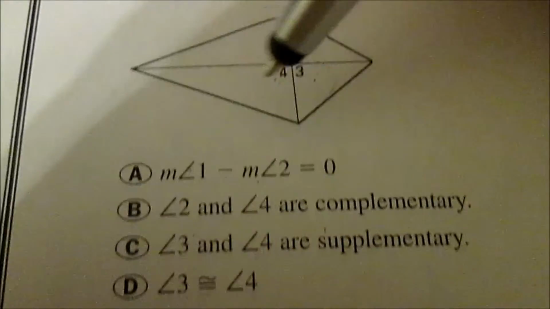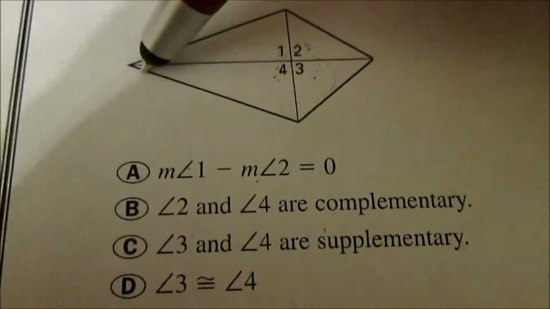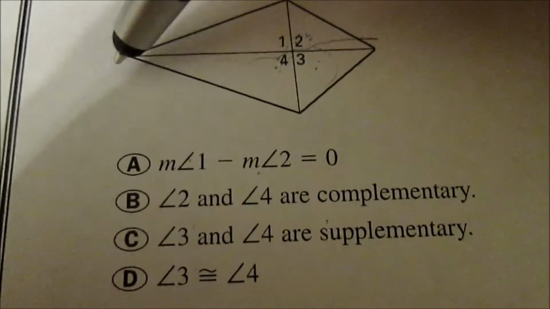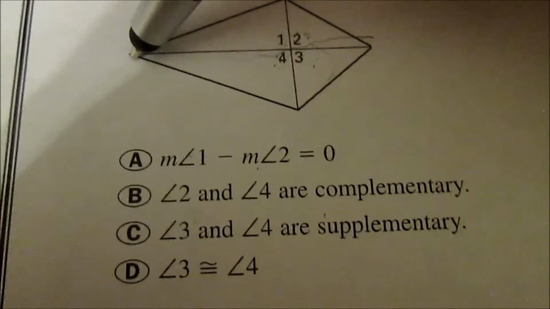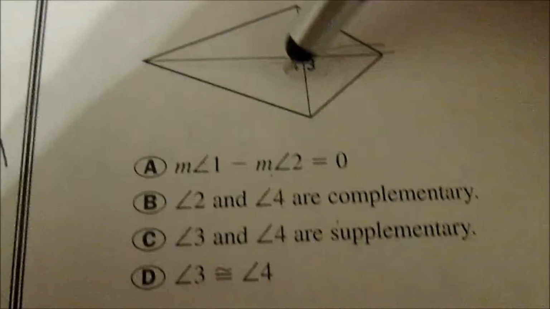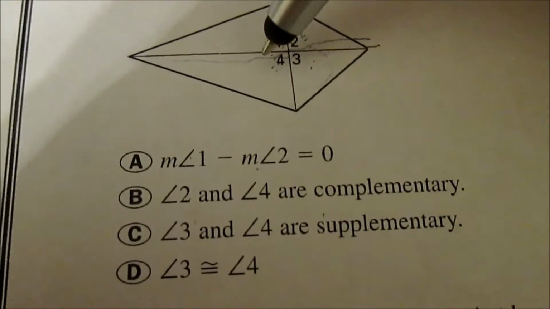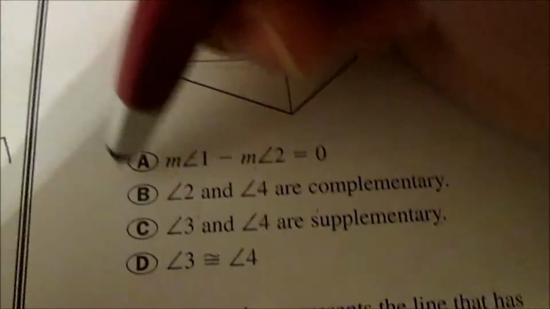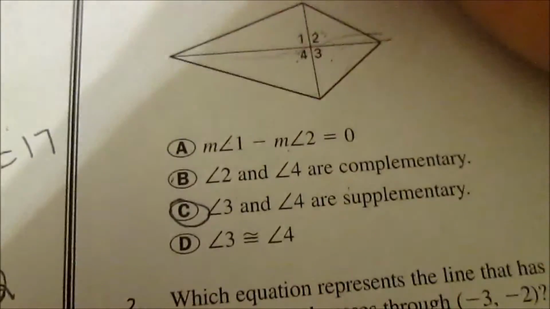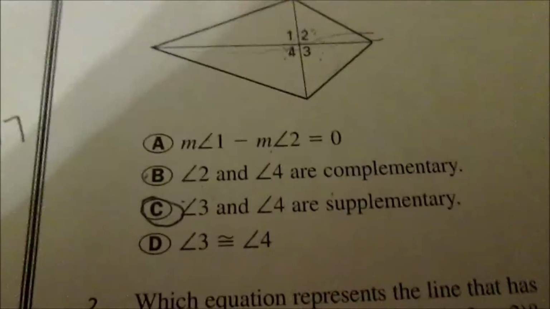But I look at C, 3 and 4 are supplementary. Well, okay, they are both on the same line. And it's a safe bet to say that this is a straight line. So if two angles are on a straight line, like so, they're going to be a linear pair, and they're going to be supplementary. So my best bet is to go with C. There's more evidence pointing towards that than the rest.